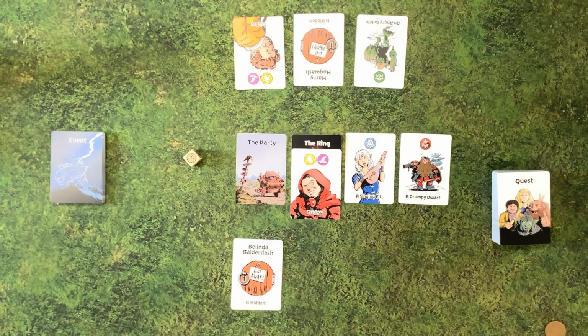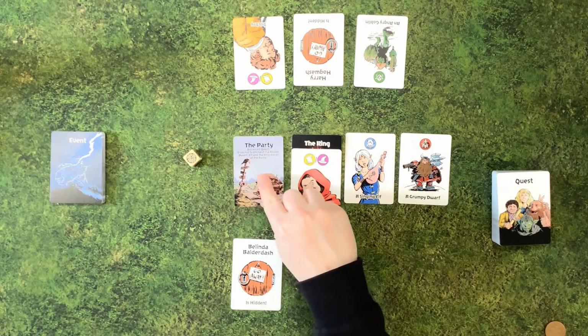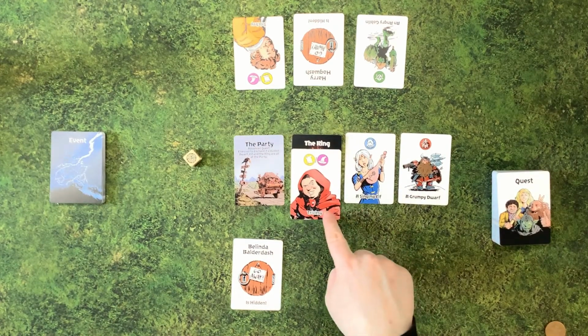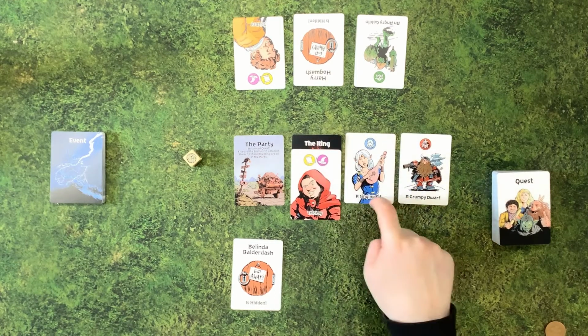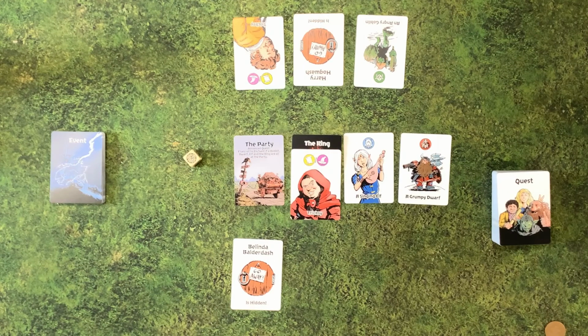Next up is Advanced Quest. This is a variant which adds more complexity to the game and adds more tension as well. It plays exactly the same as the main game with one exception. You have the party on the Advanced Quest side, and if you ever get the situation where there is a Robert, a ring, an elf and a dwarf, at least one of each, then there is a chance the party might depart at the end of your turn.